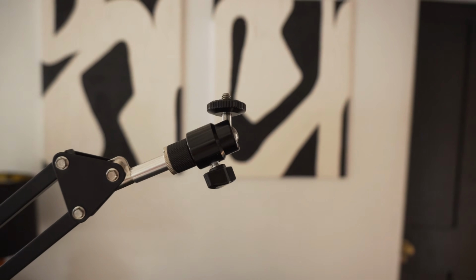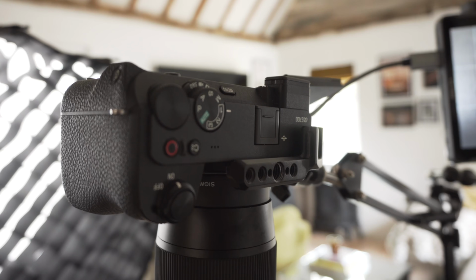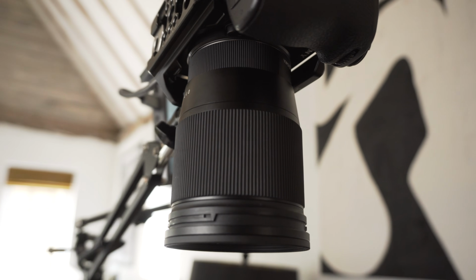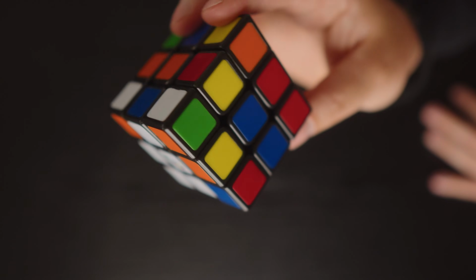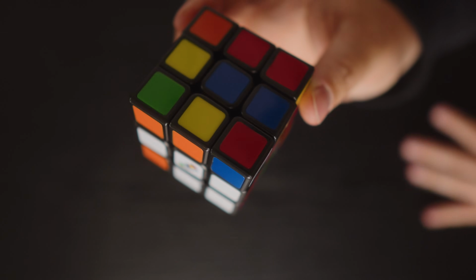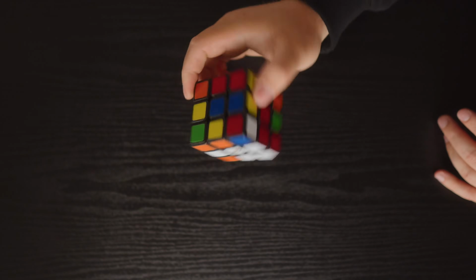So basically what's holding the camera is just a mic stand that is strong enough to hold the camera. It's not a very heavy camera. The camera I'm using is the Sony a6700 with the Sigma 16mm f1.4, and that allows me, if I show you here, to get nice and close, and have a blurry background. It's what's called bokeh, so it just makes the product look really nice. Ignore that this is just a Rubik's Cube, I'm just using it as a prop.